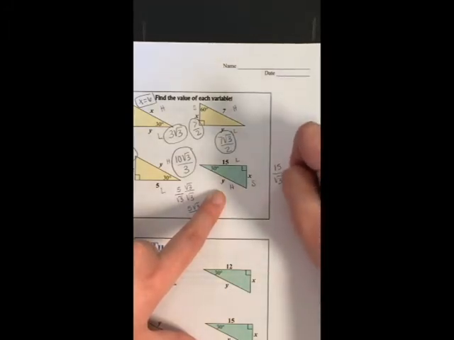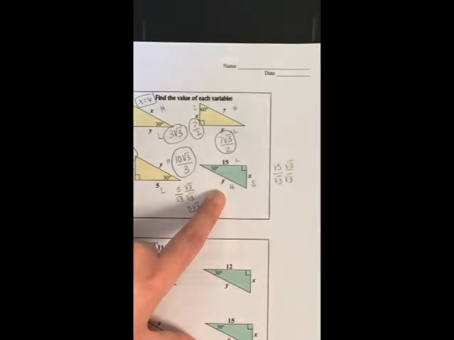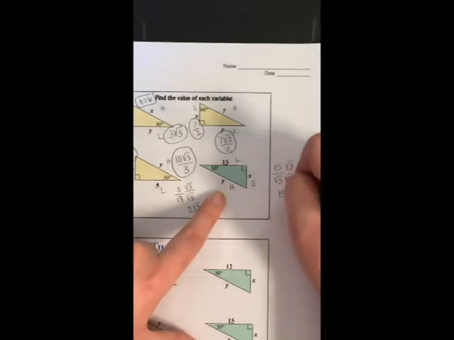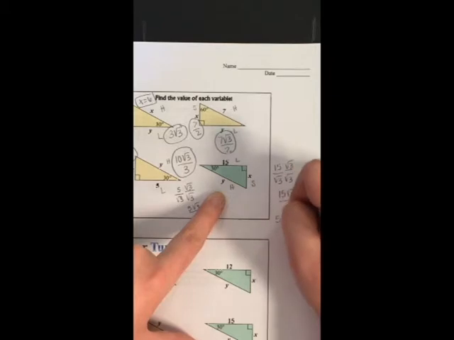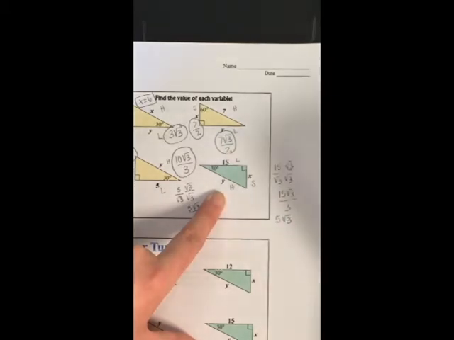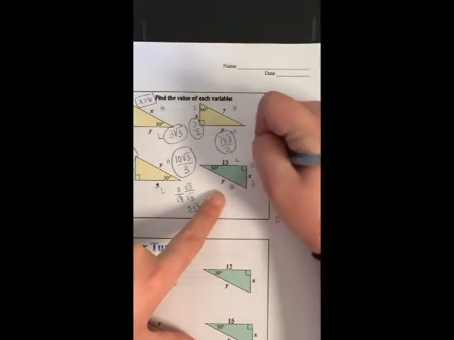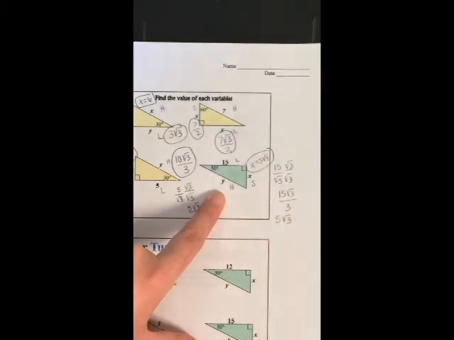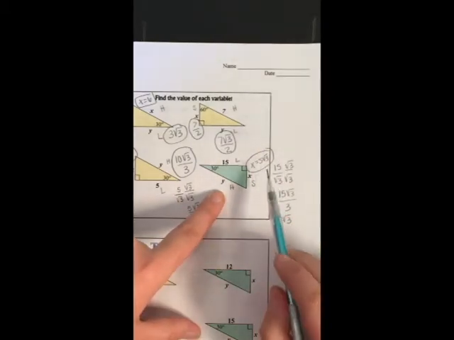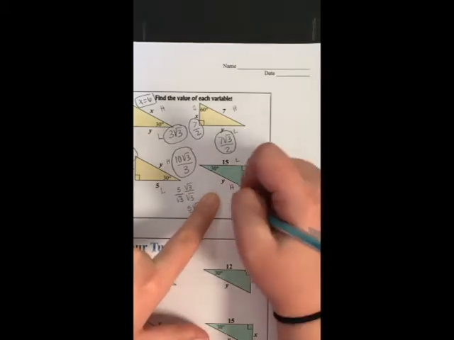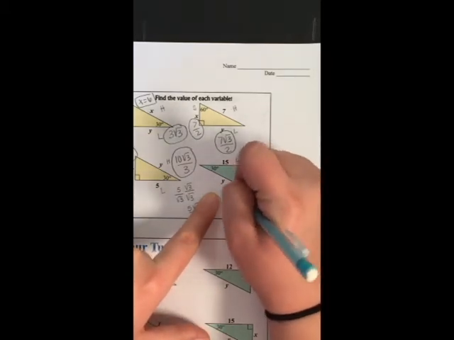We're going to simplify it by doing root 3 over root 3. So that'll be 15 root 3 over 3, which simplifies to 5 root 3. So x is equal to 5 square root of 3. Now to find the hypotenuse, you just double it. So you'll get 10 root 3 for y.